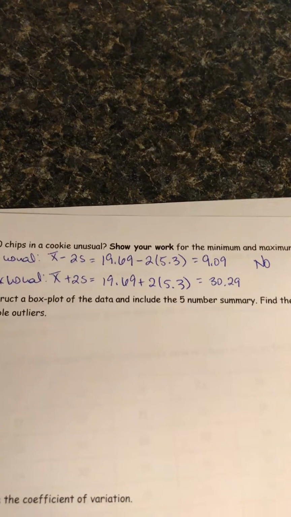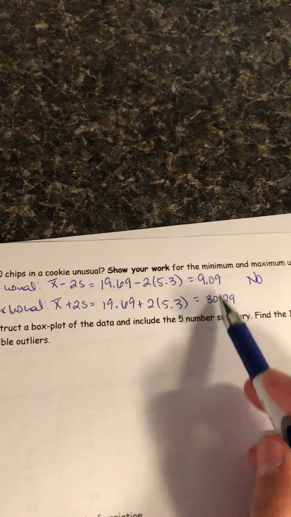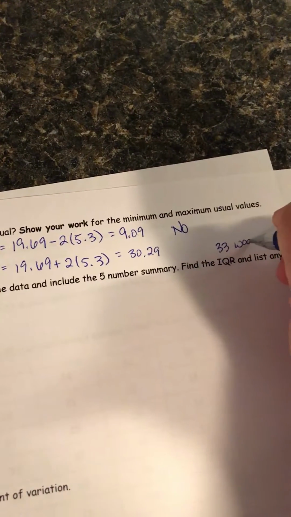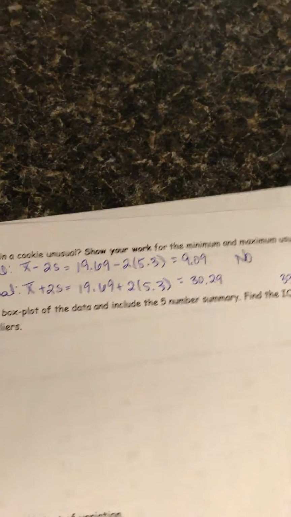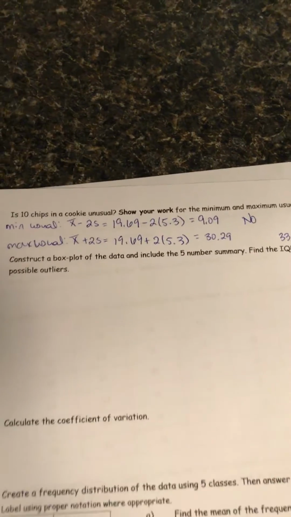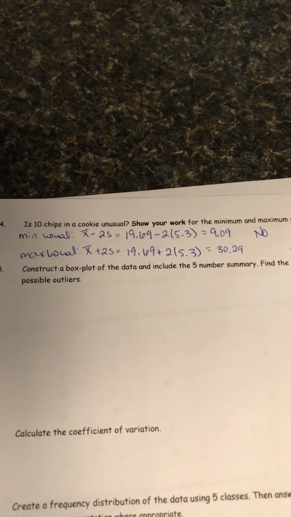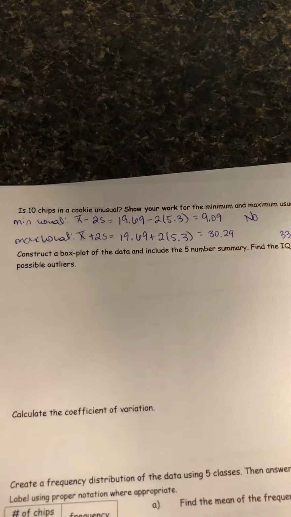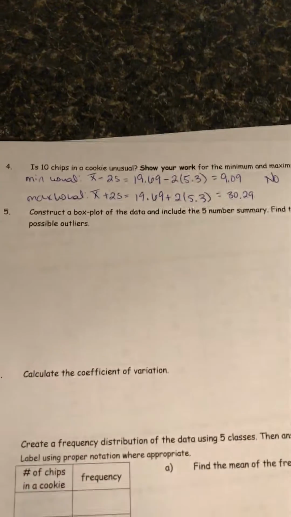The only value we had that was not in between those two numbers is our maximum of 33. Our other high number was 30, but it's between 9.09 and 30.29. So I'll just make a little note over here that if it asked about 33, the answer would be yes, because 33 is not between these two numbers. So that's all you have to do for unusual numbers. You do the min and the max by doing your mean plus or minus 2 times the standard deviation, and then check to see if whatever number it's talking about is between those two numbers, or it may say, is there any unusual values? So then you just look to see if that was the question, we would say 33 is unusual.